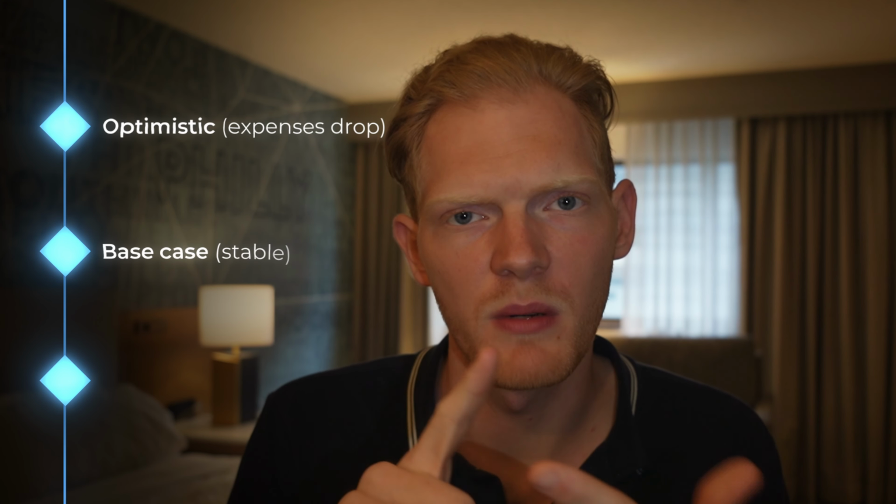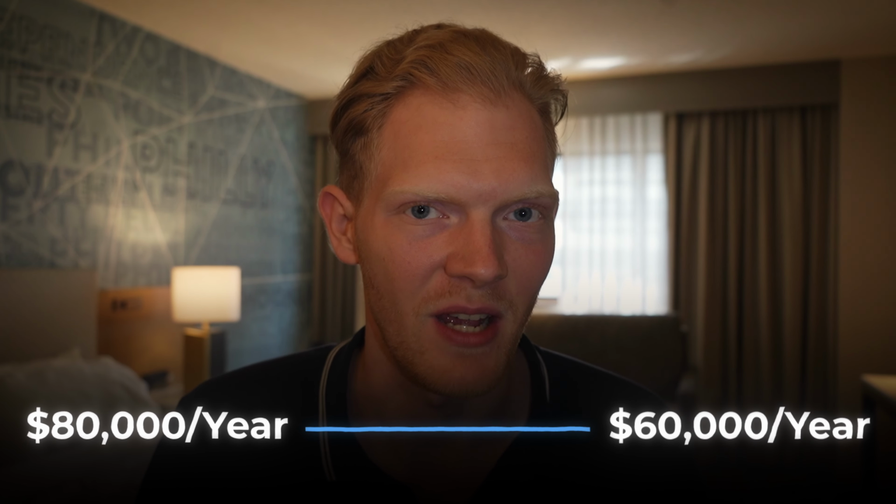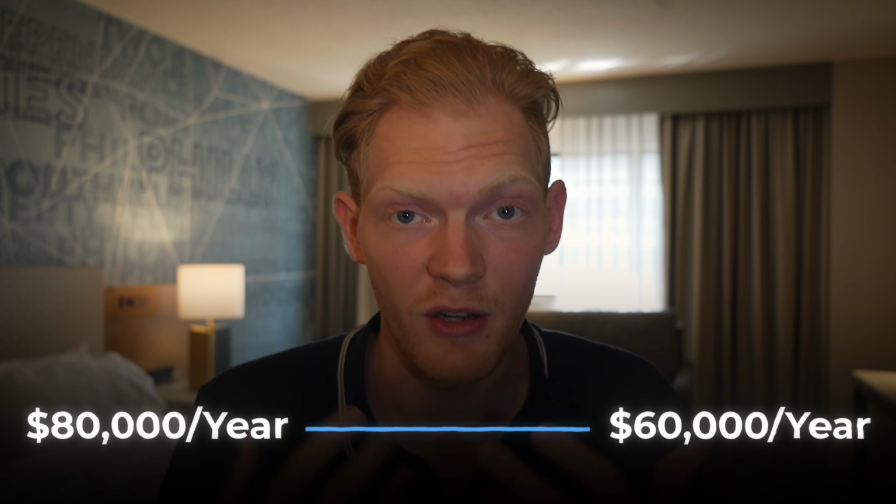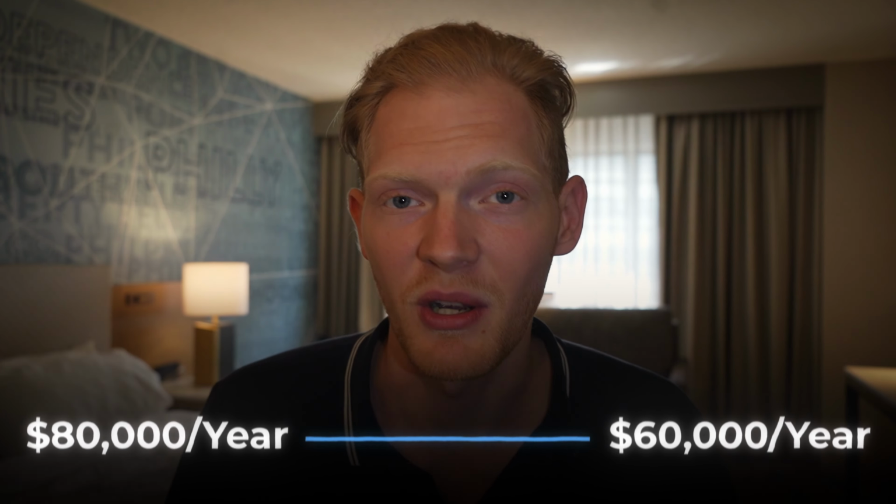I like to create 3 basic projections: one optimistic, one base case, and one conservative. Let's say someone spends $80,000 a year now, but when their kids leave home, that drops to $60,000. That single change shrinks their FI, their financial independence number, by a 6-figure amount. And that's not a small detail, that is years of extra freedom.